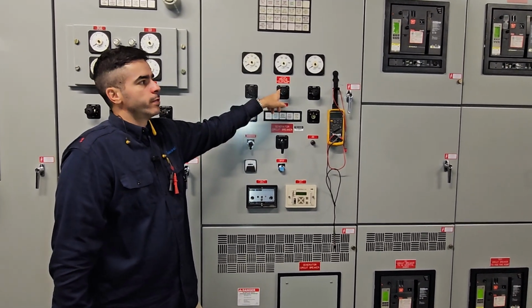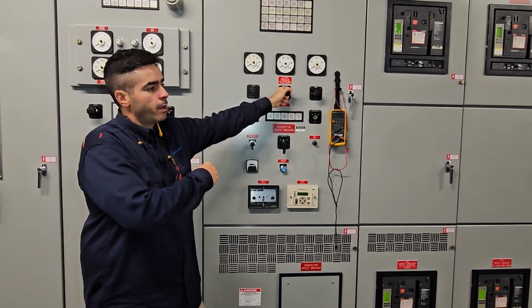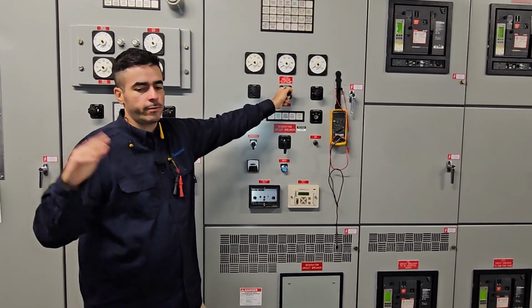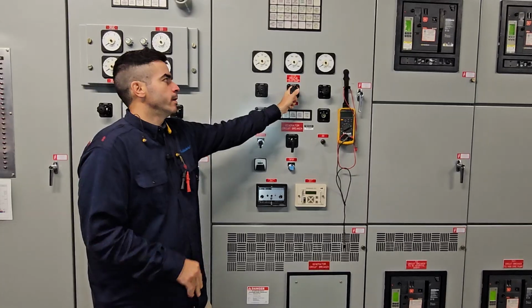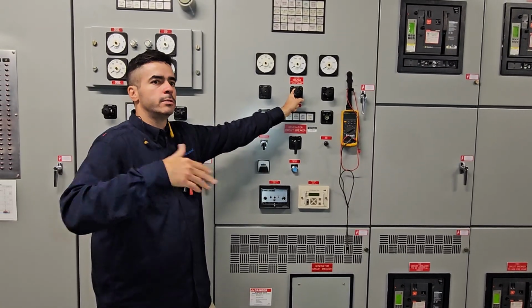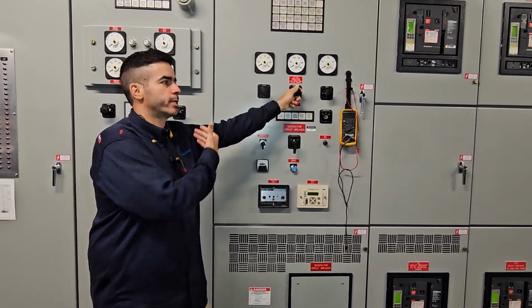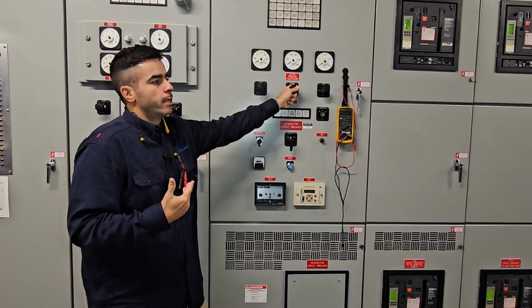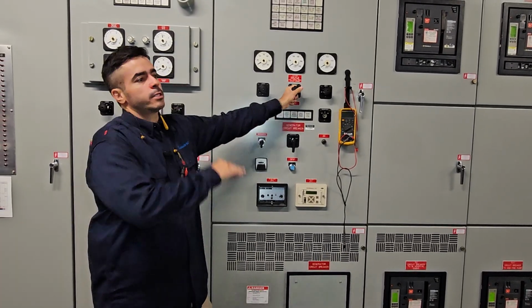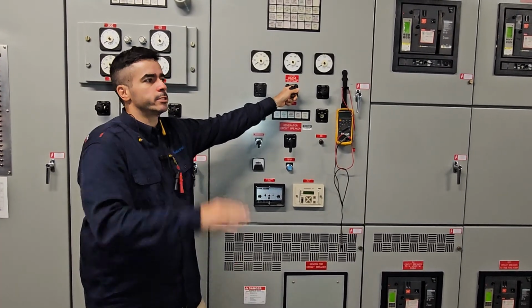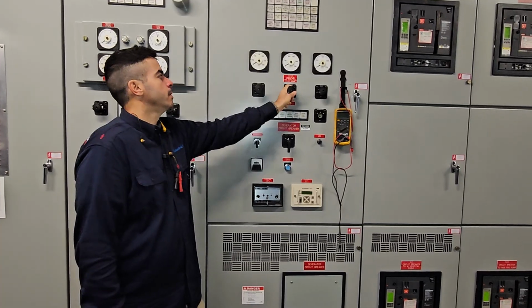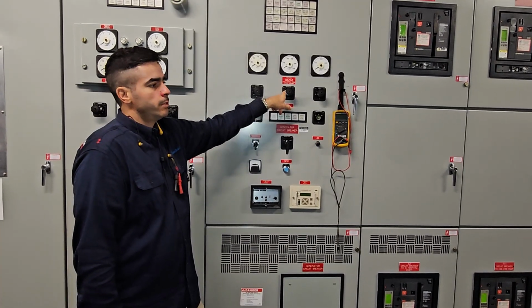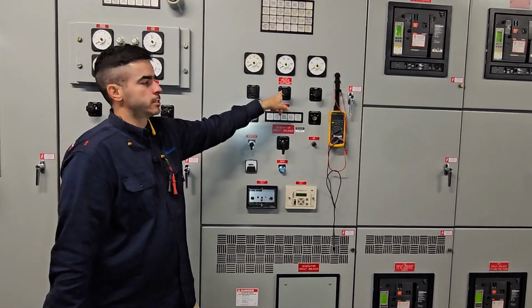Also, for a cool down, if the generator has been running for a period of time and you put it on off, it will go to cool down, normally 5 to 10 minutes, whatever you have set. But if you put it on stop reset, that kills the cool down too, so it completely shuts down the generator. The off position will not allow the generator to close to the bus.